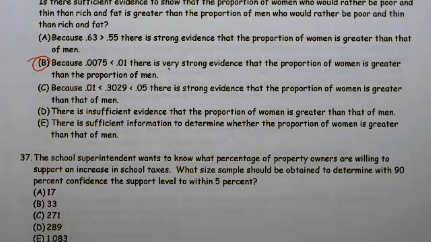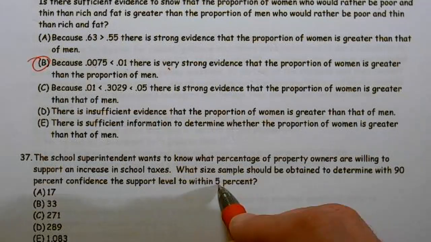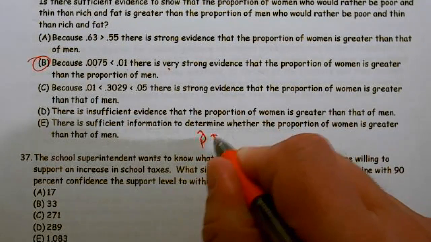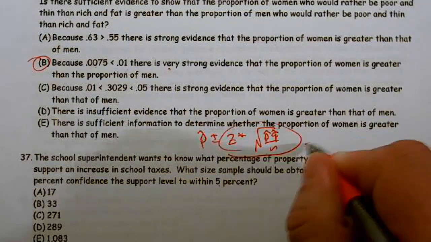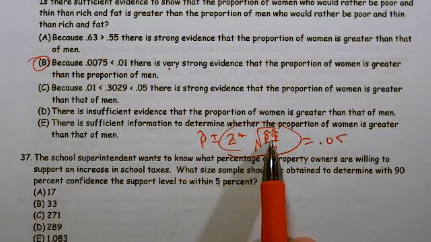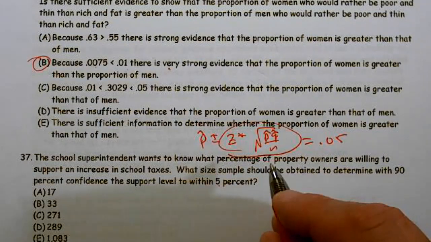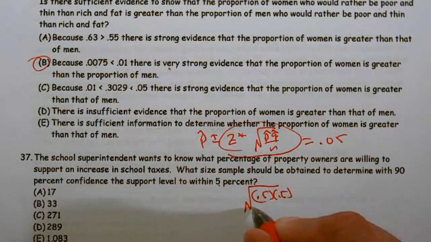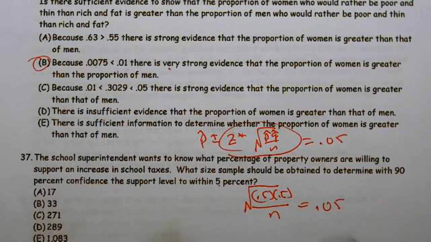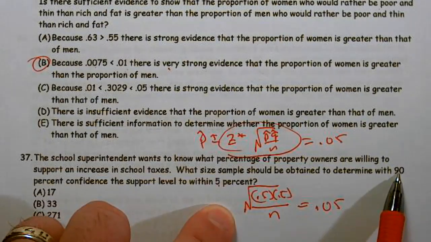The school superintendent, this is number 37, wants to know what percentage of property owners are willing to support an increase in school taxes. What size sample should be obtained to determine with 90% confidence the support level to within 5%? So this 5% is my margin of error. Remember p hat plus or minus z star, square root of p hat q hat over n, equals, in this case, 0.05. We don't know p hat and q hat. So since we don't know it, we're going to use 0.5. So 0.5 times 0.5, because you always use the worst case. We're looking for sample size, with a margin of 0.05, and we know we want it based on 90%.